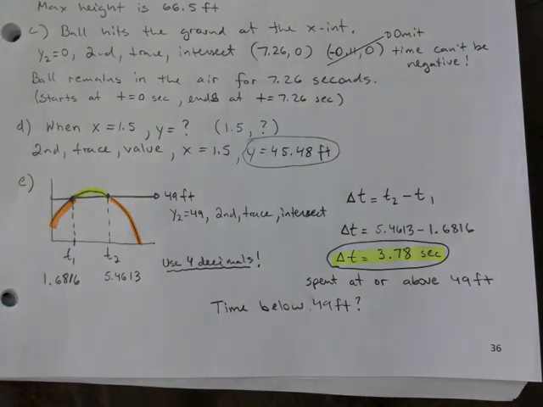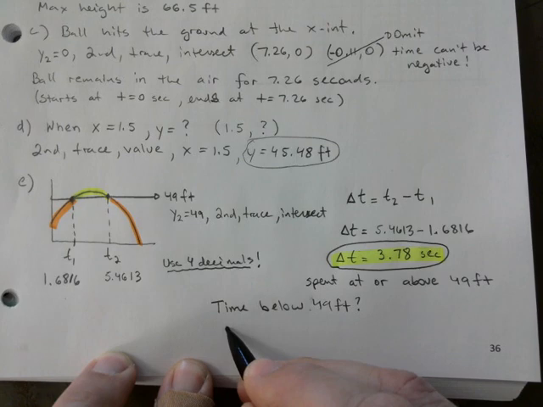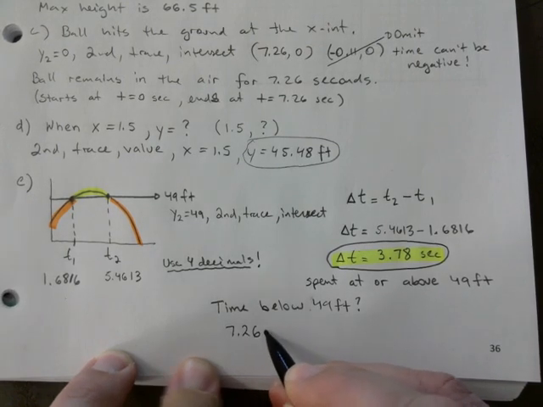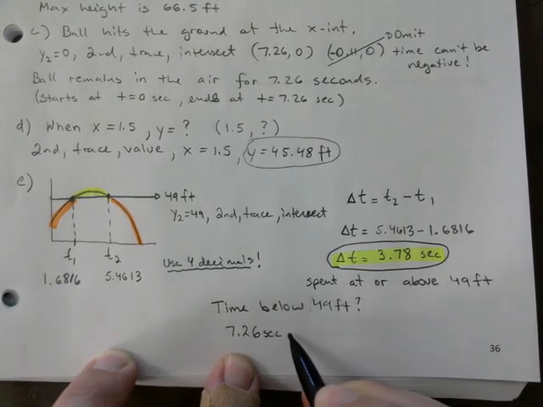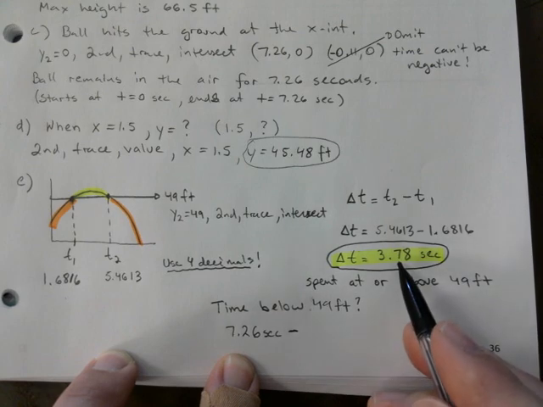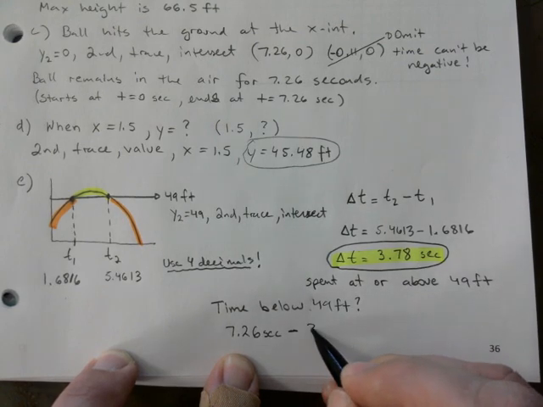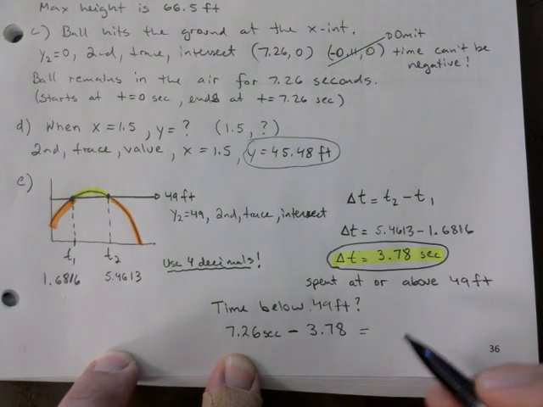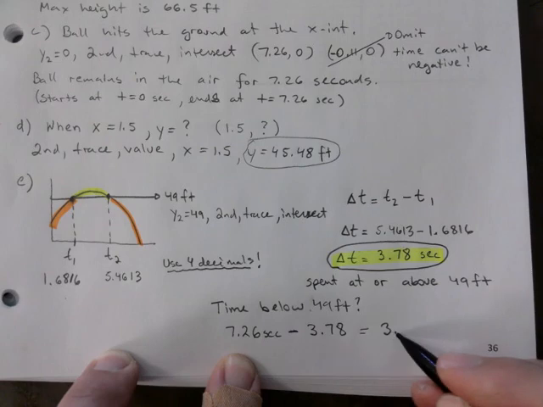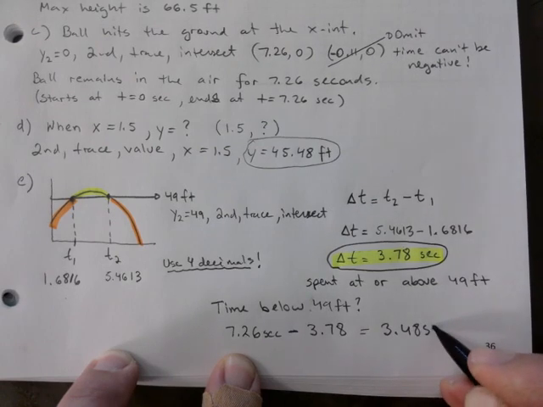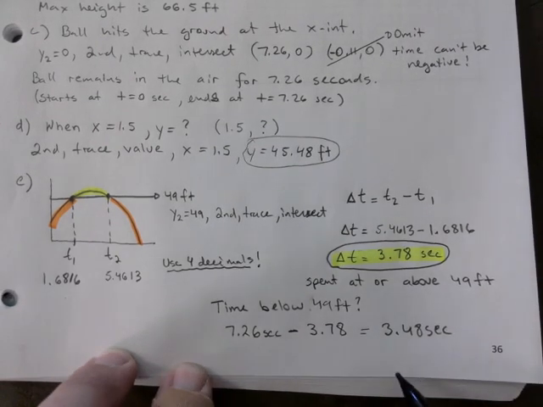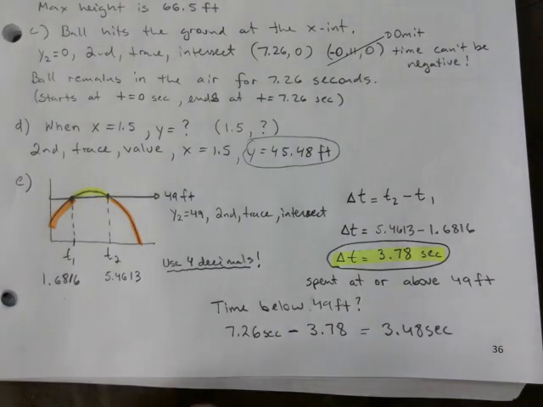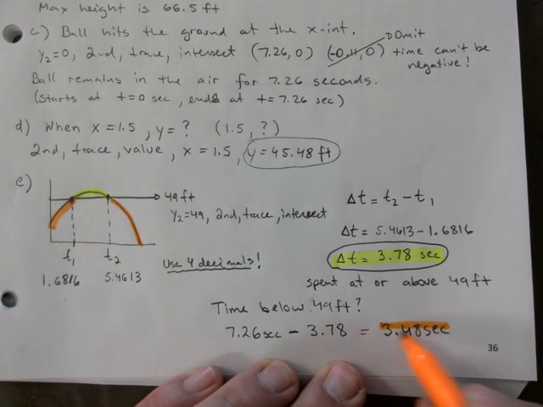How long was the ball in the air in total? 7.26 seconds, right? Let's subtract time at or above, right? This is another way of looking at it. And that's actually 3.48 seconds. And I'm going to highlight that in orange so you can see.